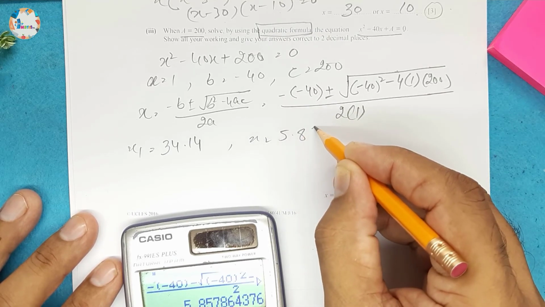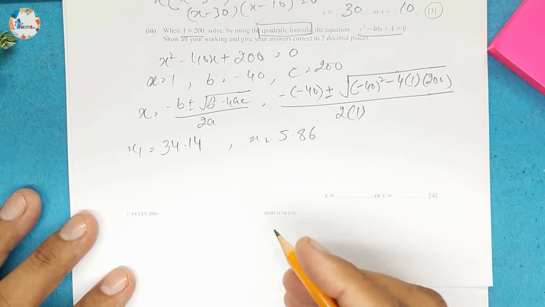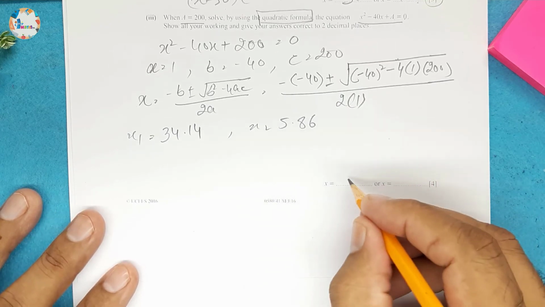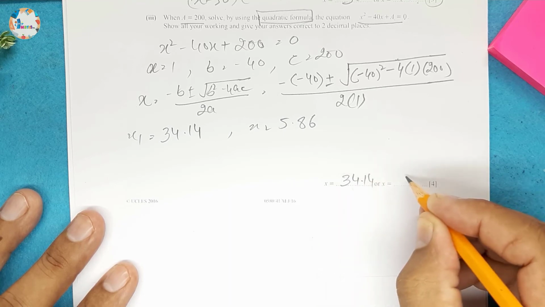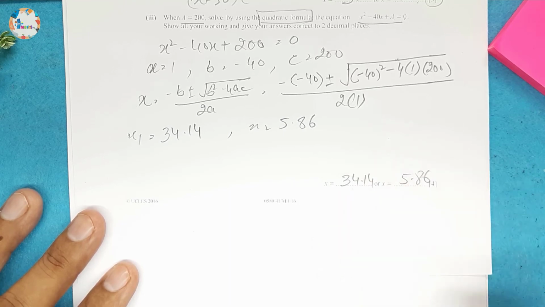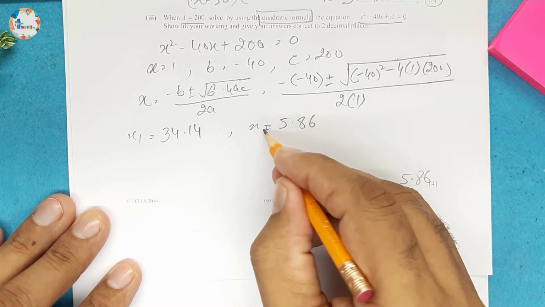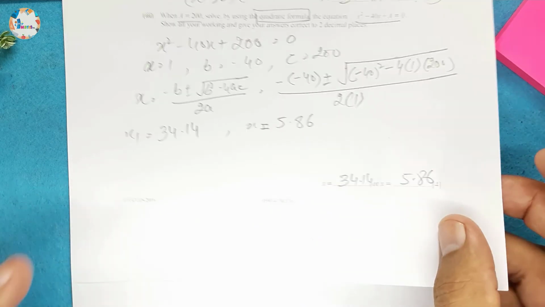We can write 5.86 up to 3 significant figures. So 34.14 and 5.86 will be our answer for this part.